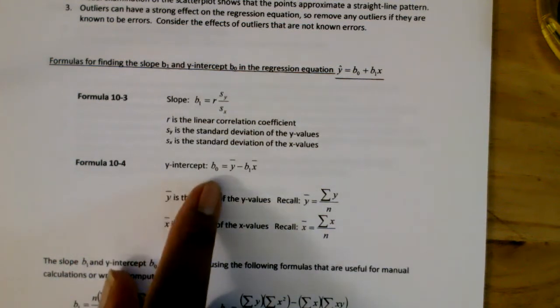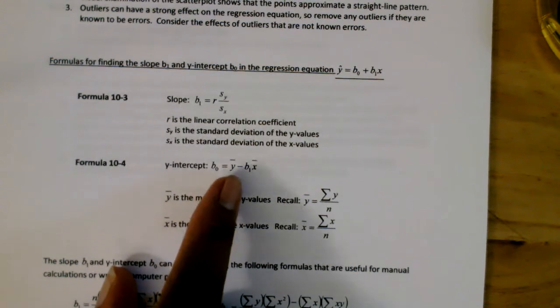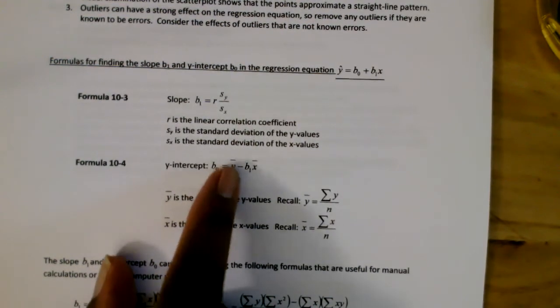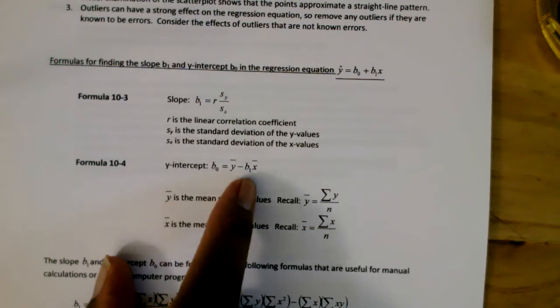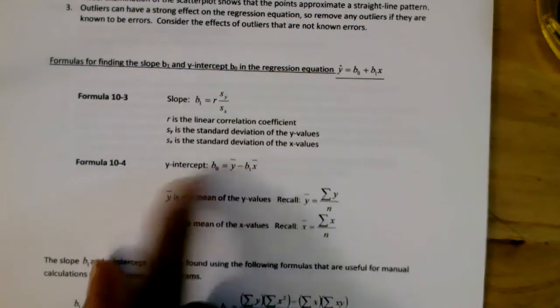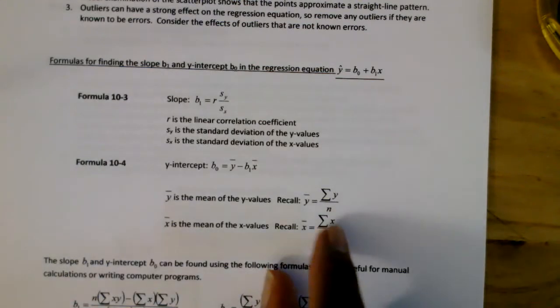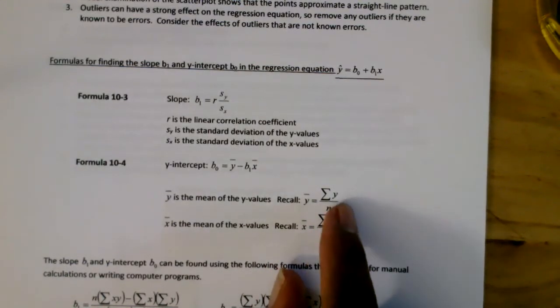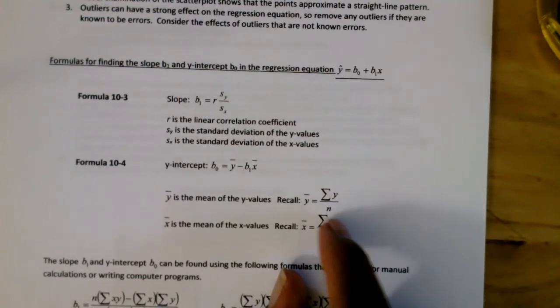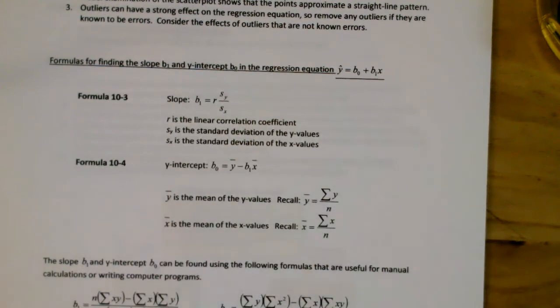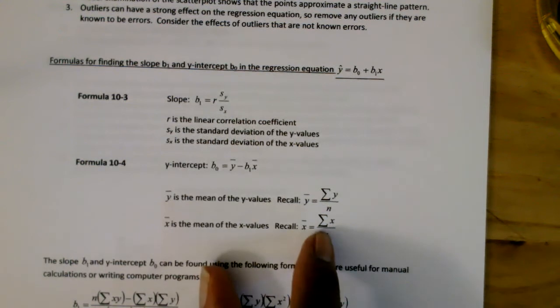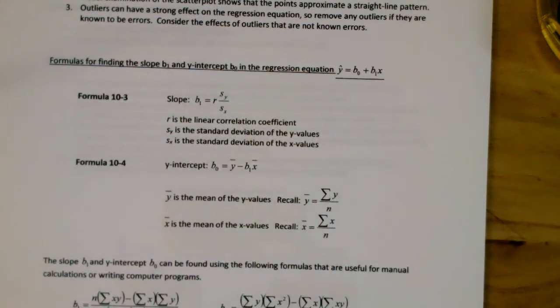And then for the y-intercept, b sub 0 is equal to y bar, which is the mean of the y values, minus b sub 1 times x bar. Now the y bar is the mean of the y values. And if you recall, when you're finding the mean of the y values, you add the y coordinates together and divide by the number of y values that you have. And x bar, of course, is the mean of the x values. Again, you'll take the sum of your x values and divide that by n to get x bar.